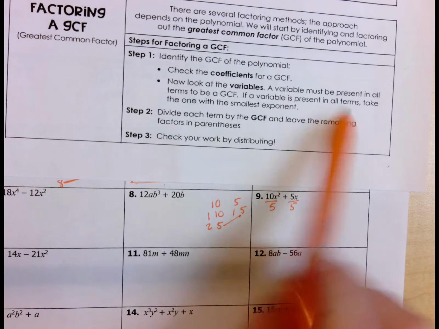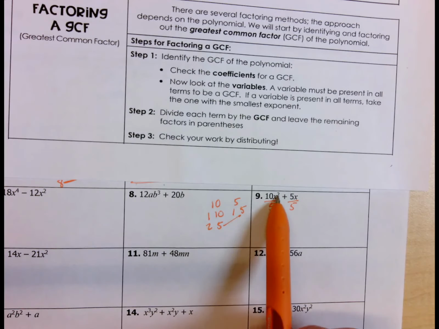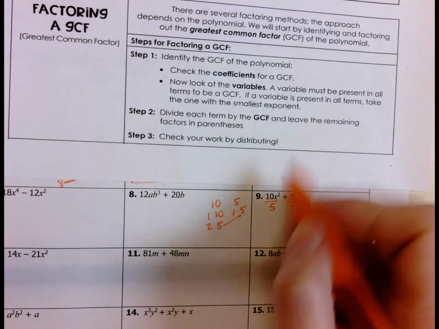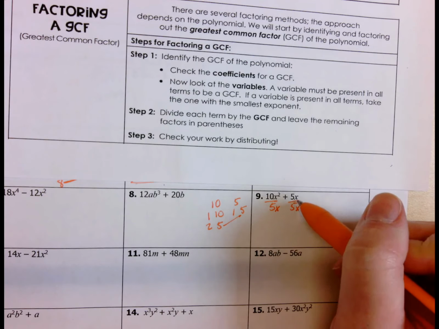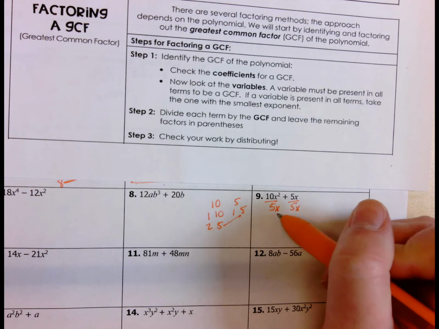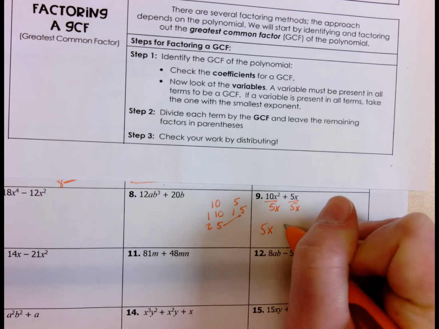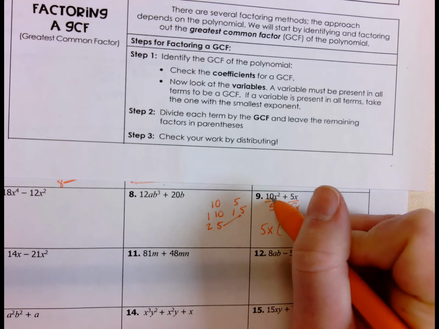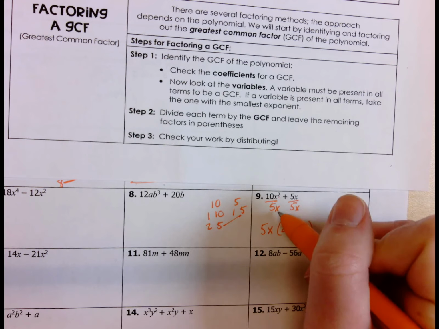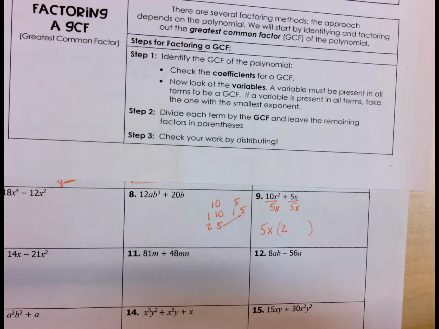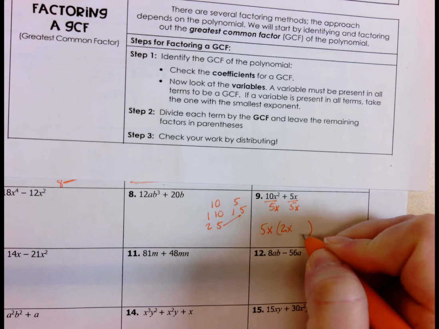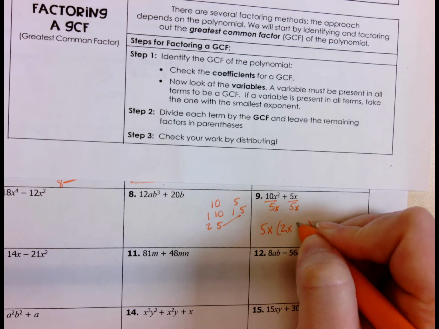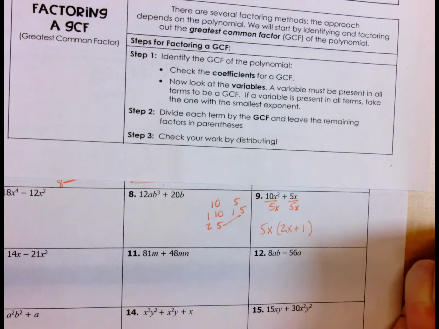If it's present, we use the one with the smallest exponent. This has an exponent of 2, this has an exponent of 1. So I'm going to use x to the first power as part of my greatest common factor as well. So rather than just dividing by a number, now I'm going to divide by the 5 and the x. 10 divided by 5 is 2. X squared divided by x, we use the same rules that we've used in the past, so it's just x. And then we have 5x divided by 5x. Anything divided by itself is 1.